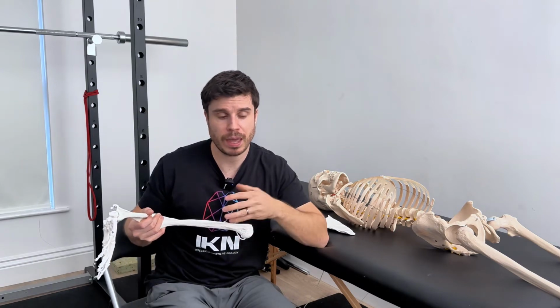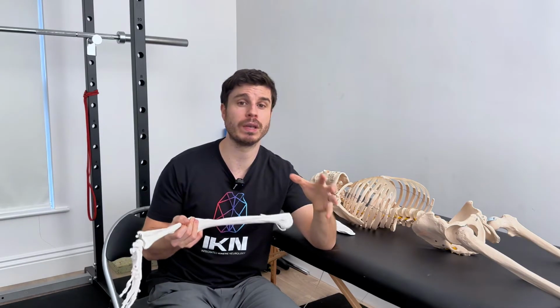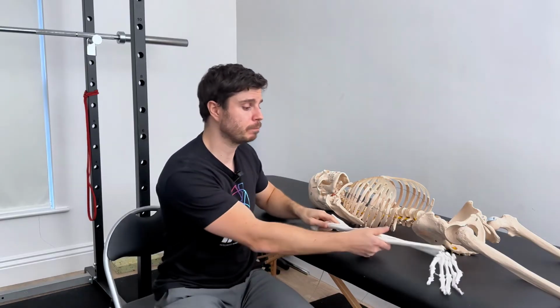From an IKM perspective as well, we always try to simplify the process of how we're restoring movement variability, and we always try to influence proximal behaviors first and move in a proximal to distal direction. Okay, so if you find that there is limitation between the scapula and the thoracic spine, that's what we want to influence first.